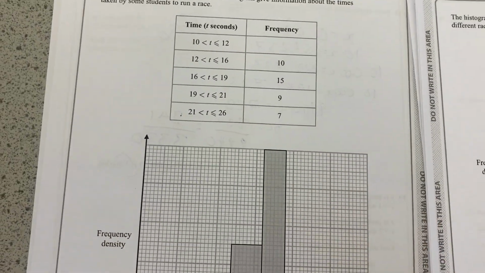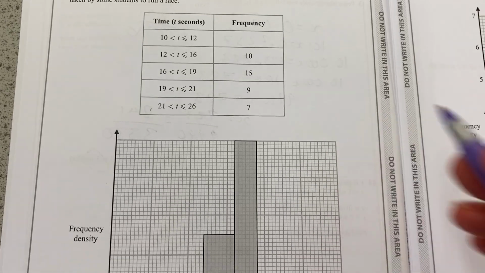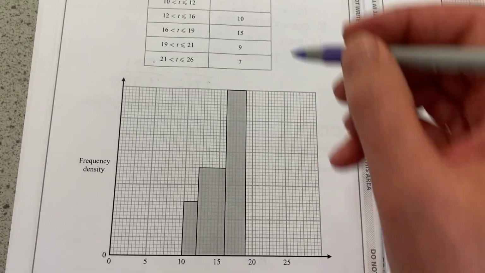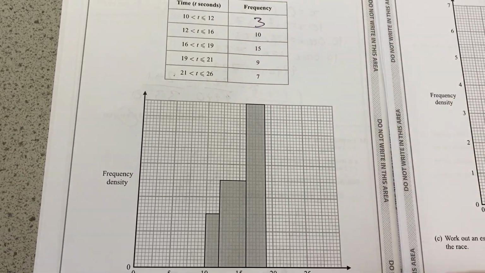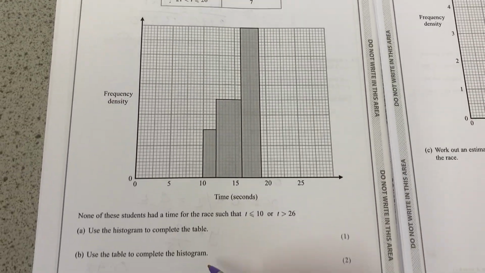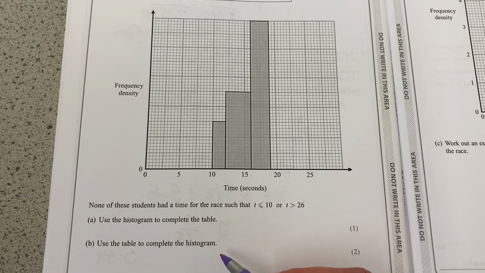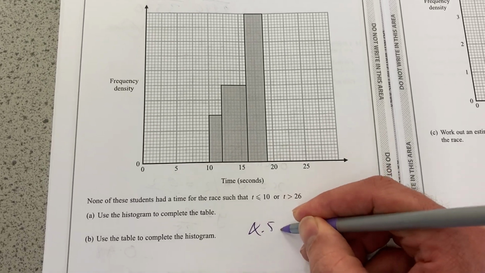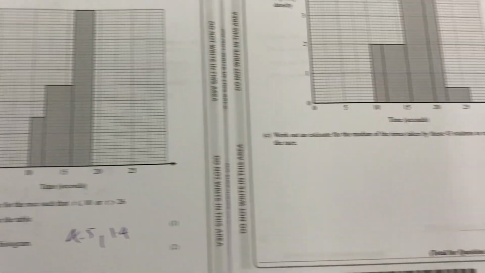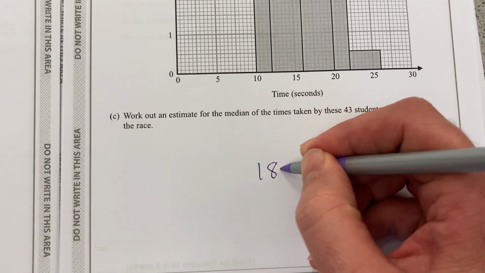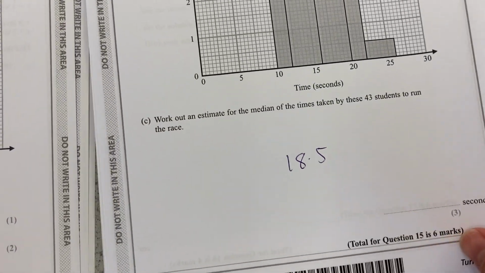Okay, I'm going to go through this one quickly on histograms, just to give you the answers here. Use the histogram to complete the table. That'll be 3. Use the table to complete the histogram. You should have heights of 4.5 and 1.4. And then working out an estimate for the median, it's 18.5. I'm going to leave you to work on that.